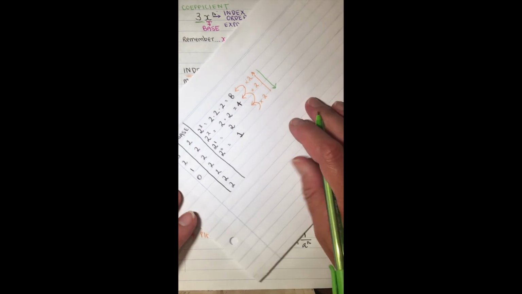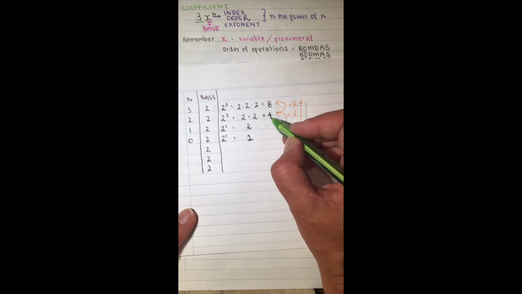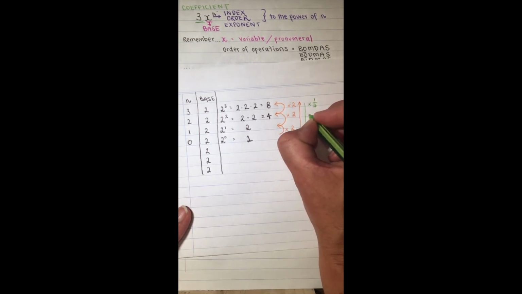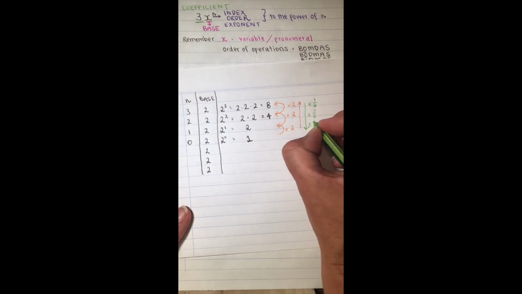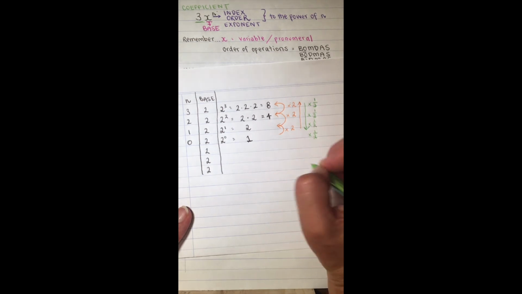Raising a power, we've got to remember, we're always talking multiplication. So 8 multiplied by what's going to bring me to 4? 8 multiplied by a half brings me to 4. 4 multiplied by a half brings me to 2. 2 multiplied by a half brings me to 1. Right, so what happens when I go 1 multiplied by a half? We're moving in the downward direction.